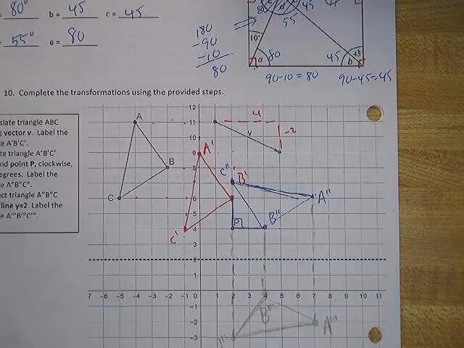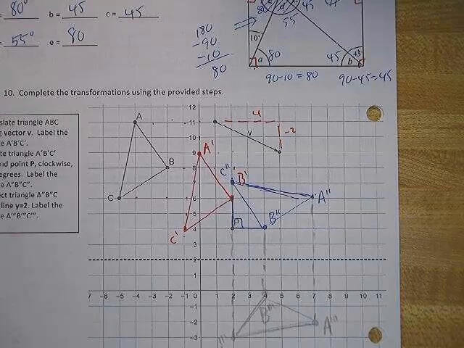Hopefully these 2 videos have helped you see how to get to the different answers that you were asked to find in the first test.